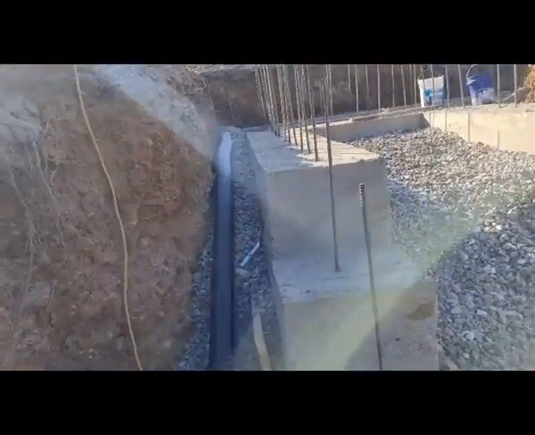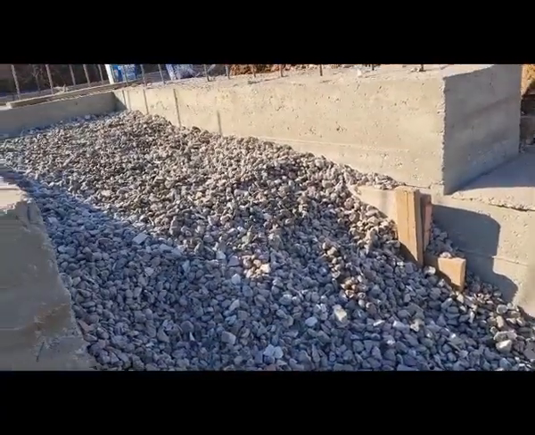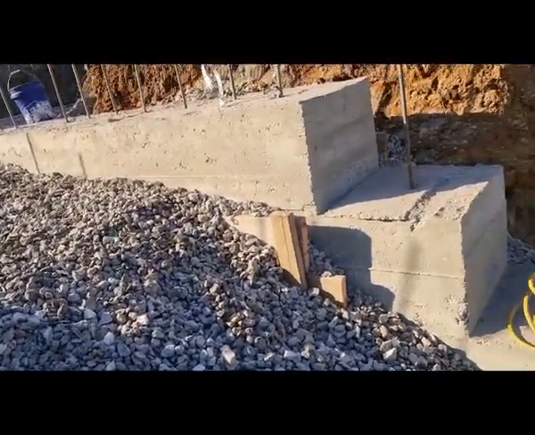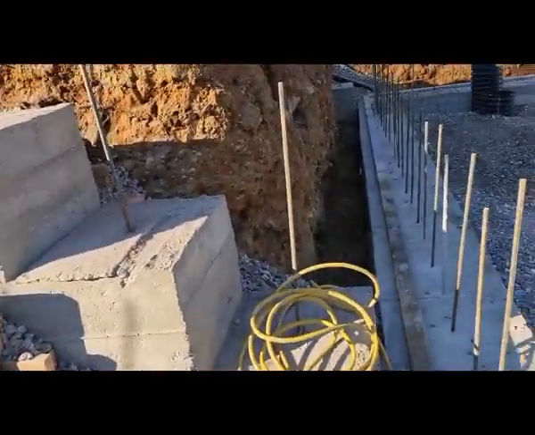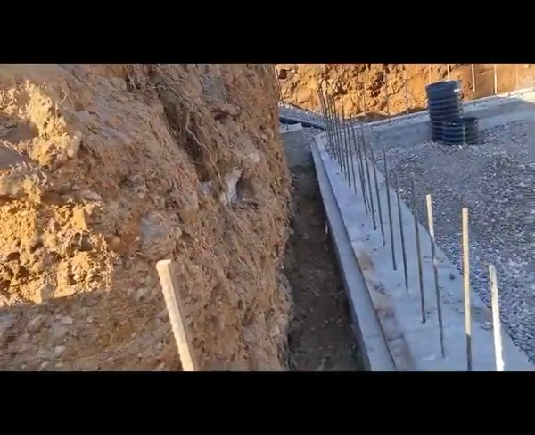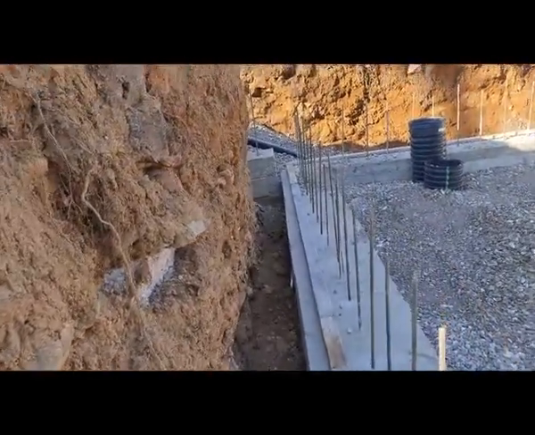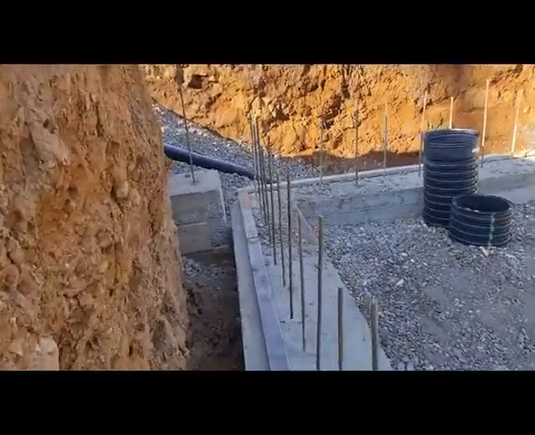it goes up, goes around the hole. We already had a lot of stone, all these gaps between. I didn't put back dirt. I put back good stone and compact it. All right. The French drain only goes on the perimeter, so it doesn't go behind the inside footings, right there.